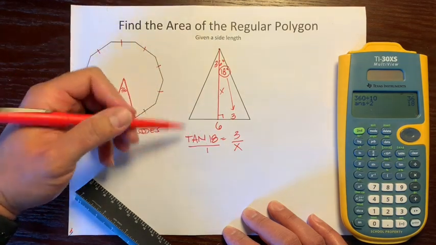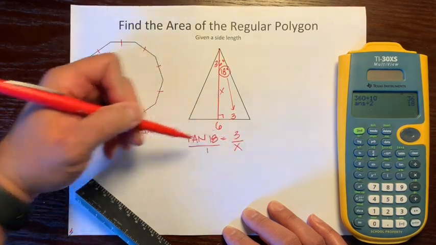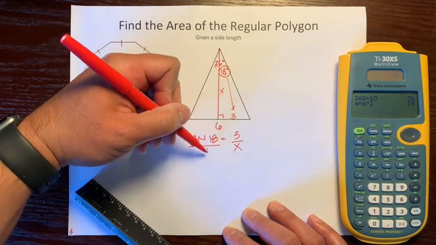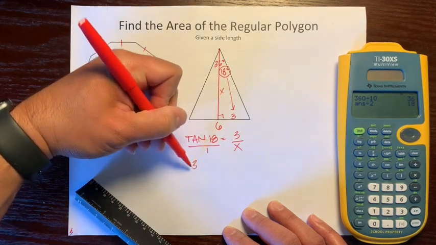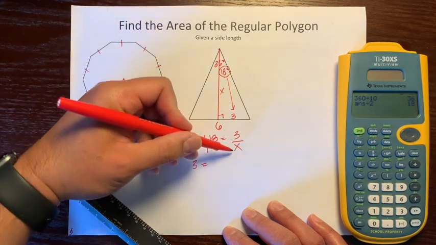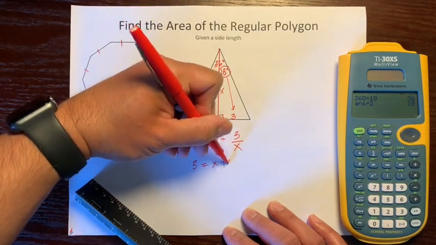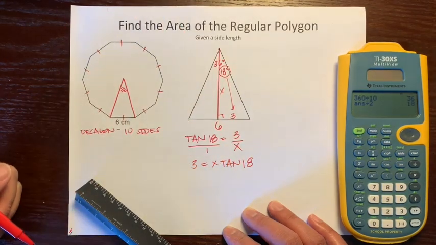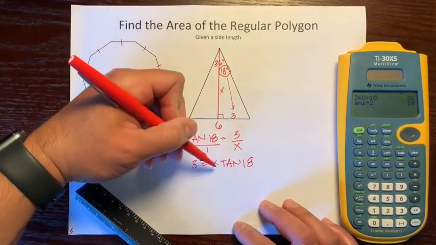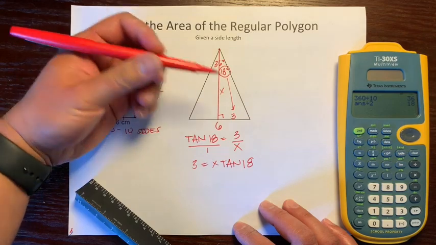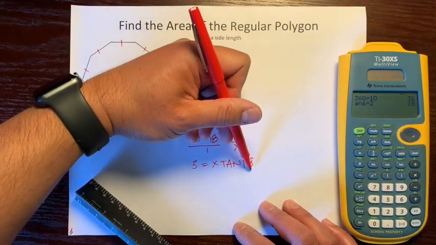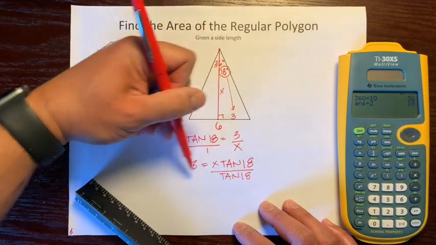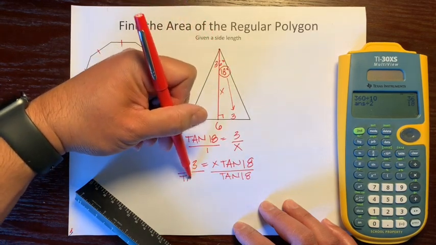We have two fractions in this proportion, so we'll cross multiply. 1 times 3 is 3, equal to x times tangent of 18. Let's get x by itself. The opposite of multiplication is division, so we'll divide both sides by the tangent of 18.